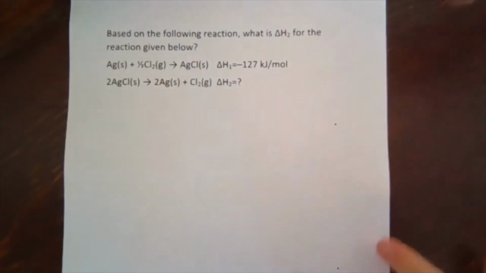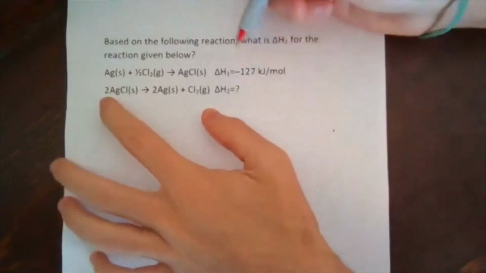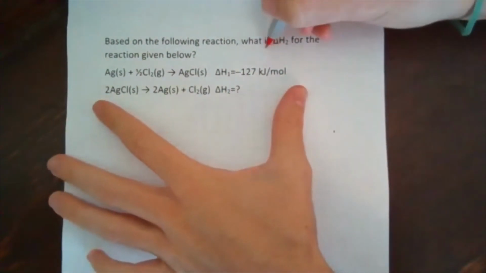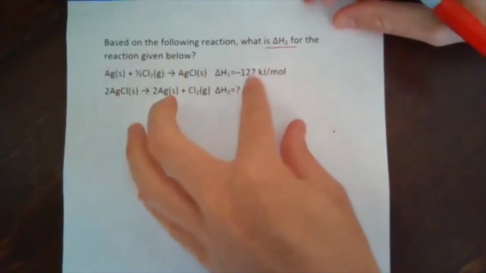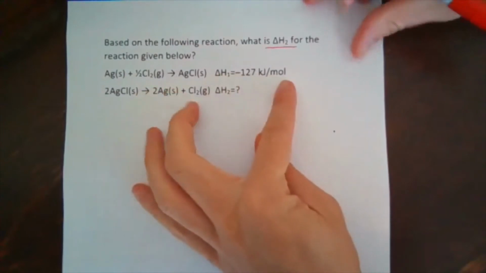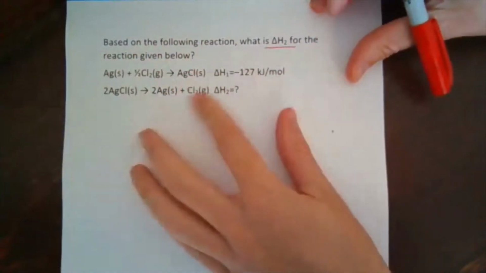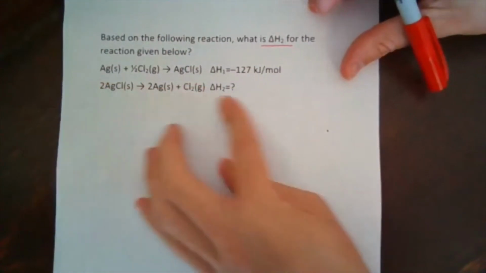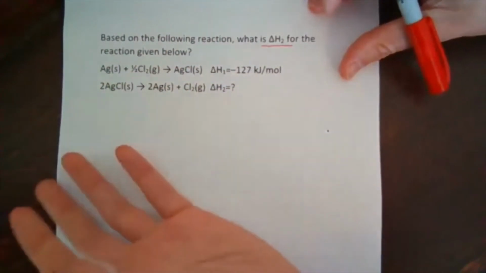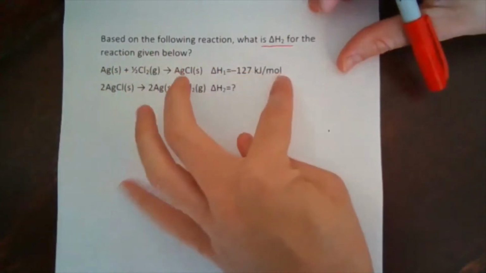Okay, so based on the following reaction, what is delta H2? So we can see this kind of world where we're dealing with Hess's law, we're going to have basically some sort of reaction with a given delta H. And we're going to want to use this reference equation to determine information about our target equation, or equation of interest. Lots of different language for this, but this is always going to be called a reference equation.